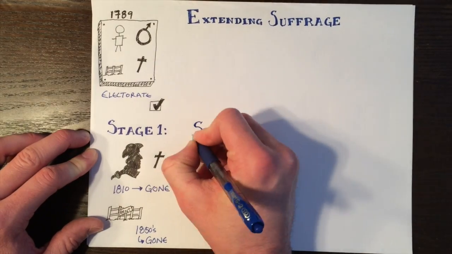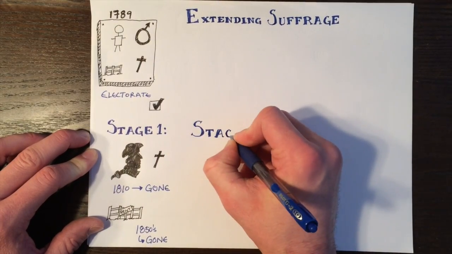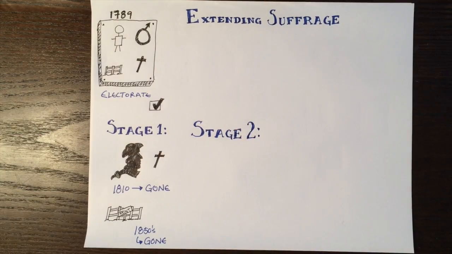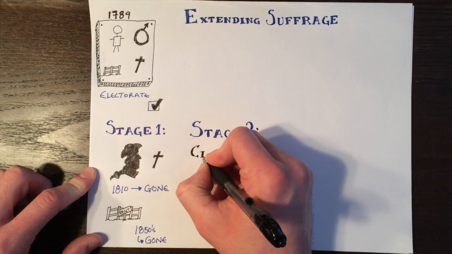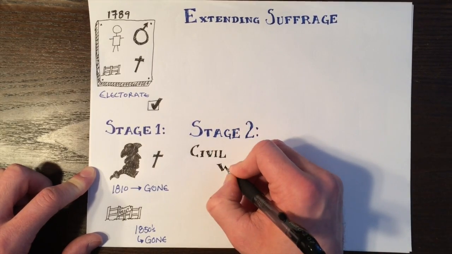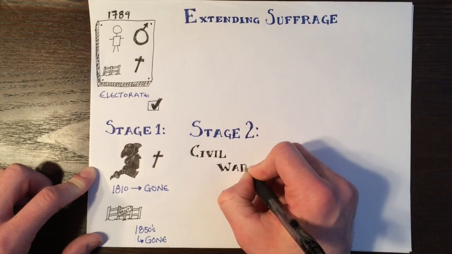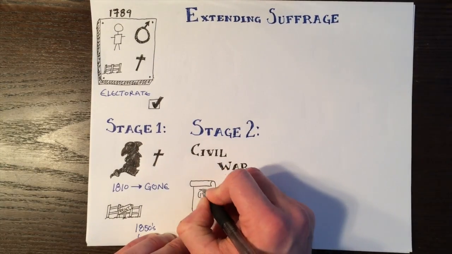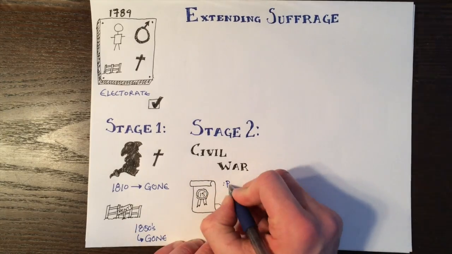Stage 2 would come as a direct result of the Civil War. As you should have learned in U.S. history classes, one of the issues during the Civil War was slavery. President Lincoln and his government sought out to eliminate this institution, and with the 15th Amendment expanded the electorate by prohibiting any restriction on voting based off of race or color.